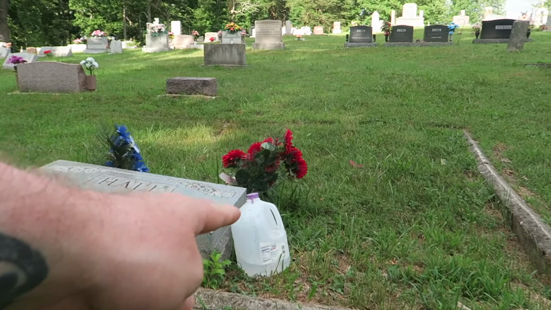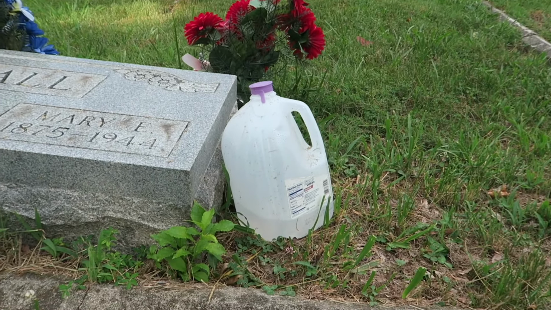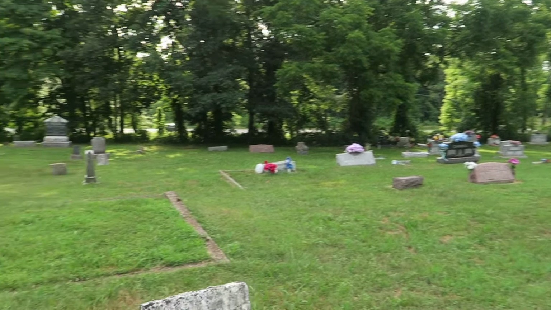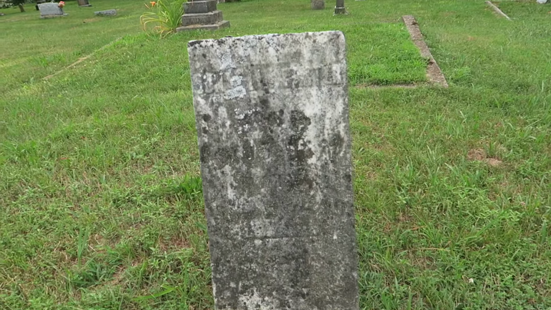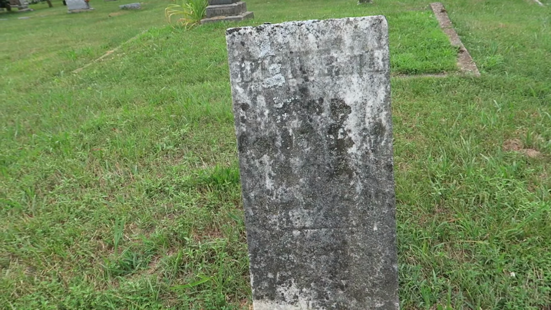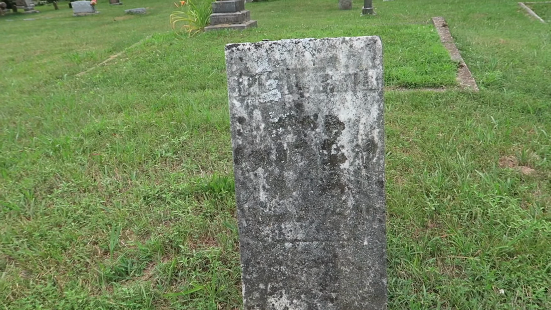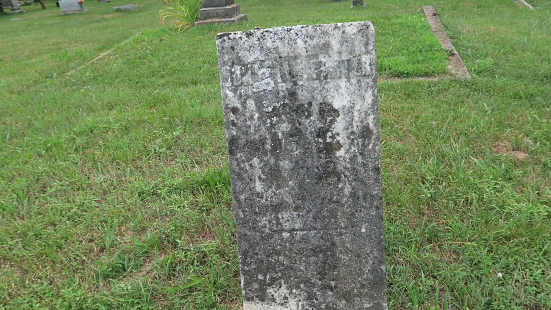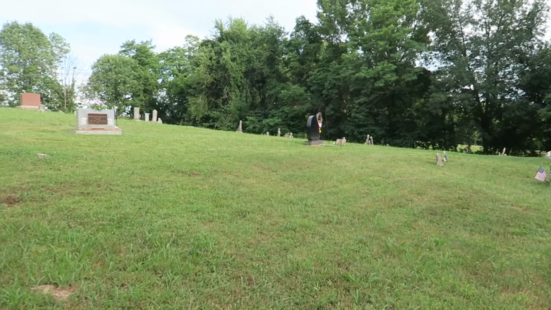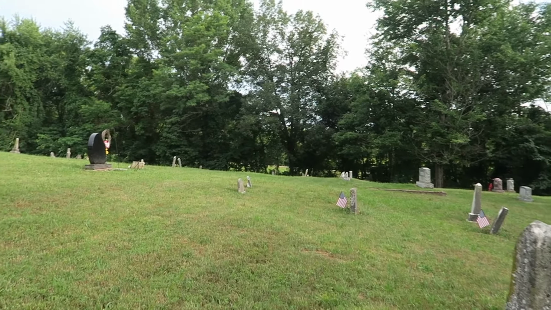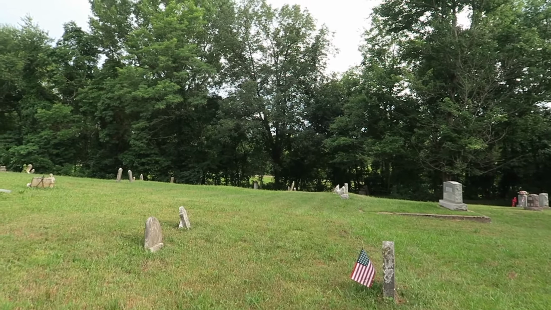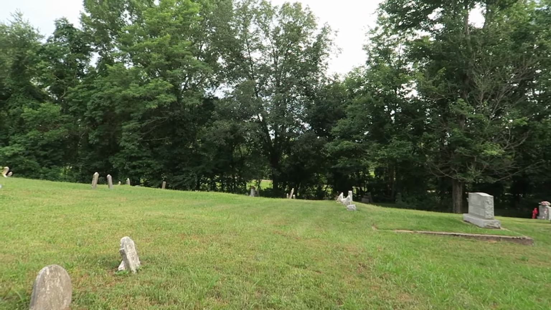Somebody has left a jug of water right here. I'm not sure the reasoning behind it. See, and this one looks like it's old enough. However, since it's not readable, again, there's no way to tell. I'll have to maybe see if I can find some location information later on. It's still a very historic graveyard with a lot of veterans, at least appears from Civil War times. Although again, as I've seen in the past, it could be several different wars.